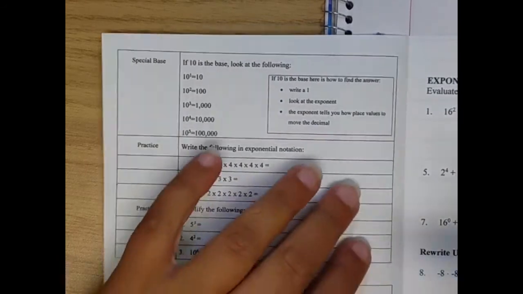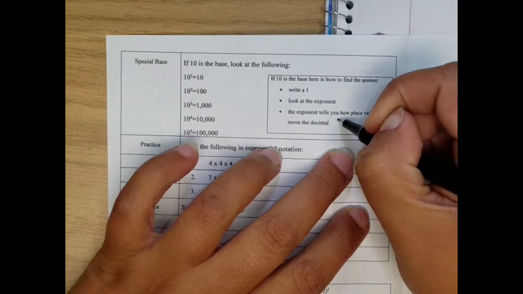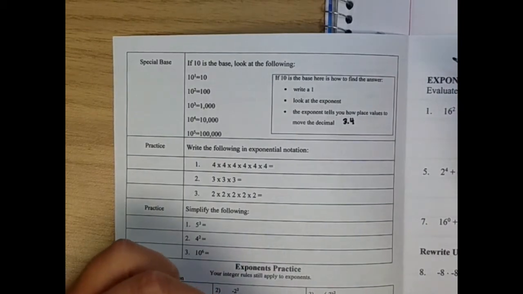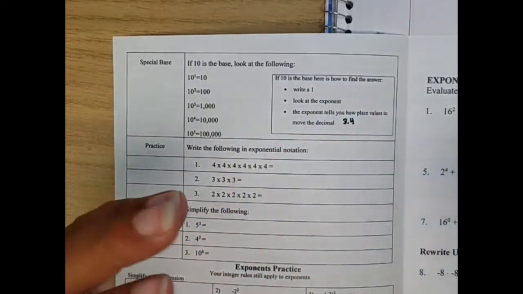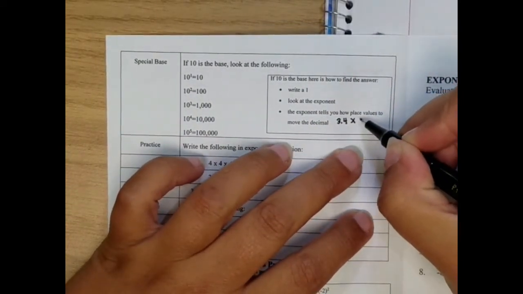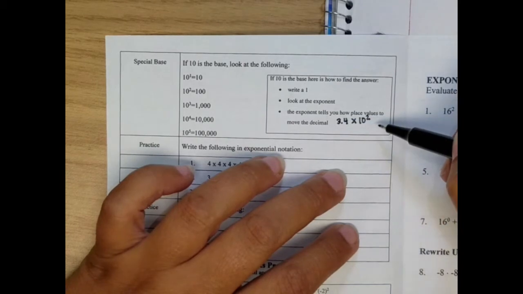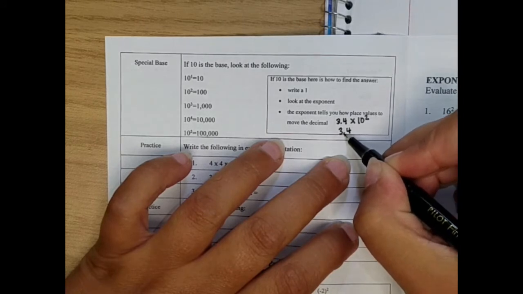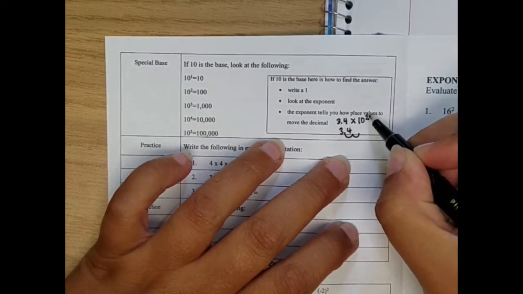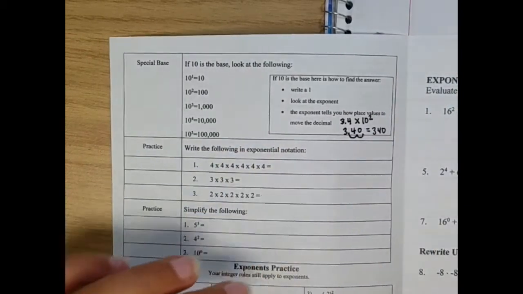Okay, so for example, if I had 3.4, and I think last year your teacher might have said how many zeros you add, and I want to fix that because it's actually how many place values you move, because every place value of 10, you move it to the right. So 3.4 times 10 squared would not be 3400, it would actually be 3.4, and you move it twice because you're moving it 2 place values, so it'd be 340. So I just want to clear that up.